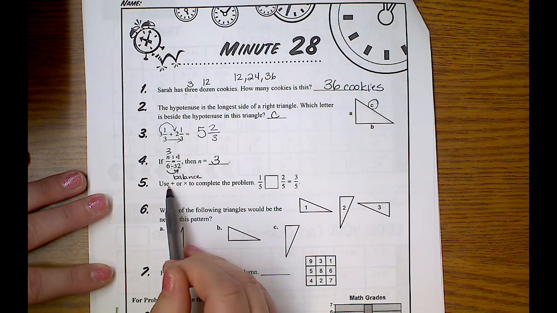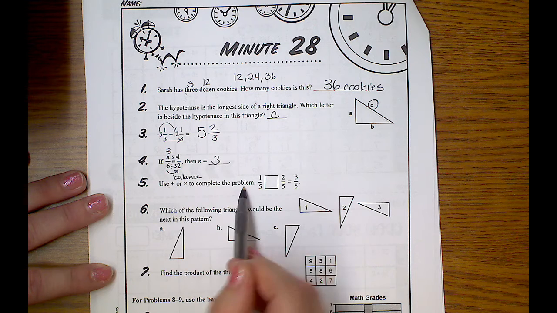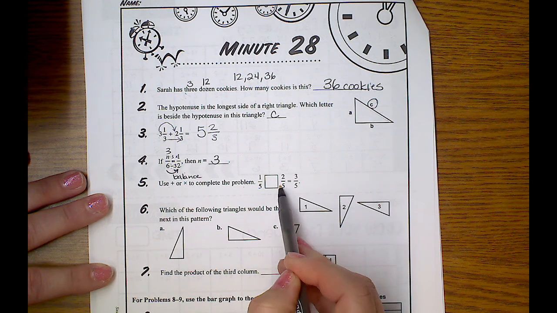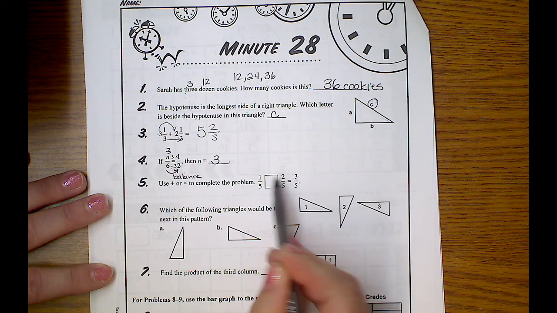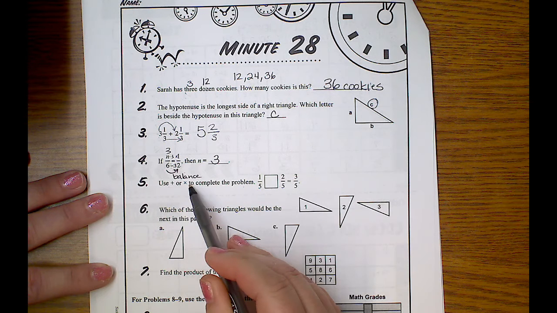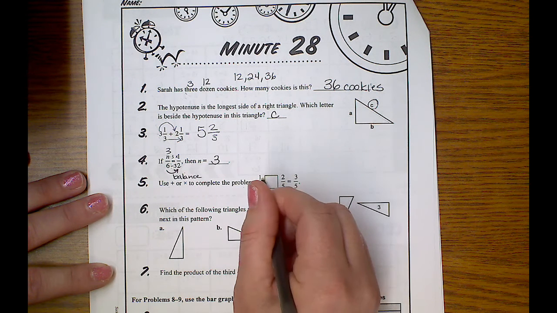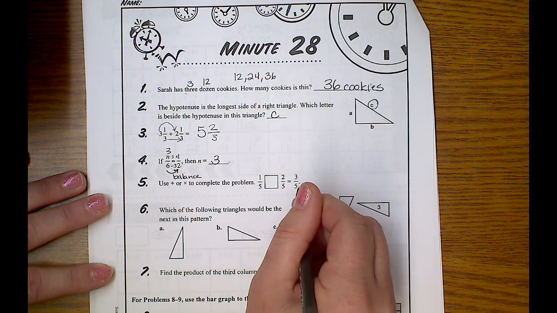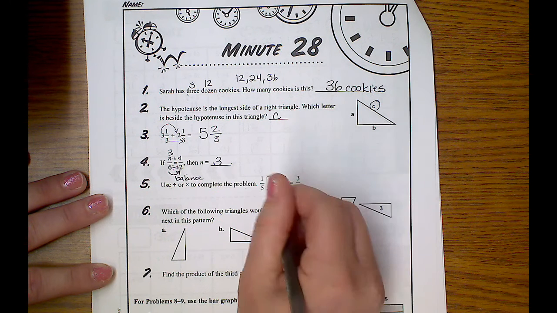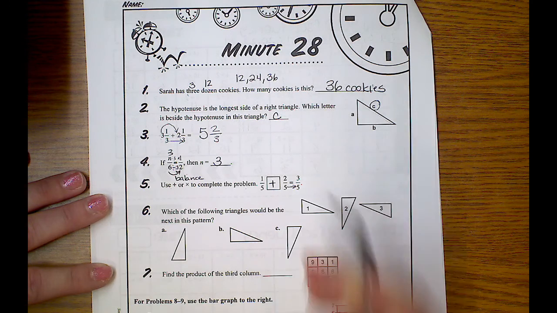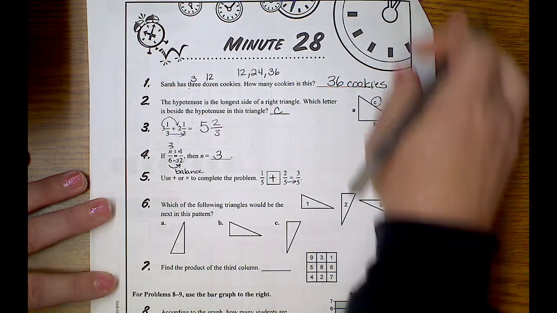Next, use plus or times to complete the problem. So 1/5 and then 2/5 equals 3/5. So what function? Add or multiply? Well, if you multiply, you multiply straight across. So it'd be 1 times 2 is 2 and 5 times 5 is 25. So we know it's not multiplication, and they do have a common denominator, so that would come across, and 1 plus 2 is 3. All right, next.